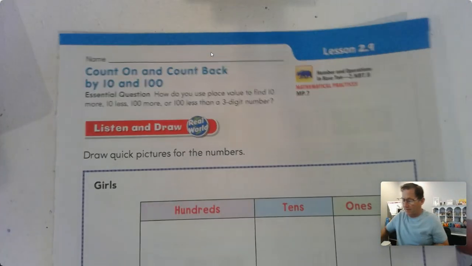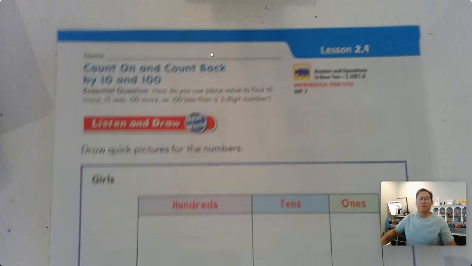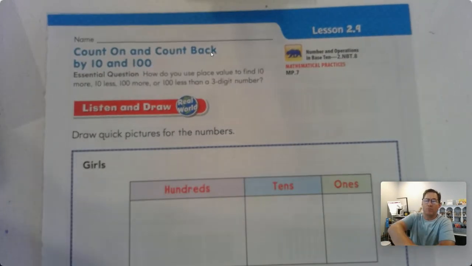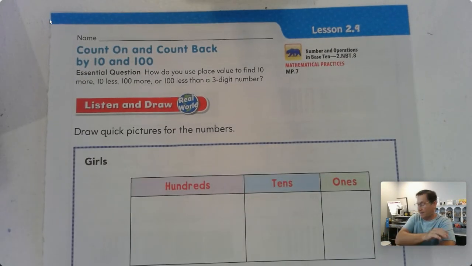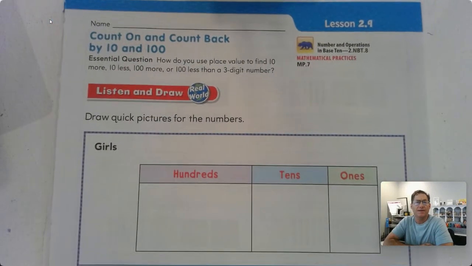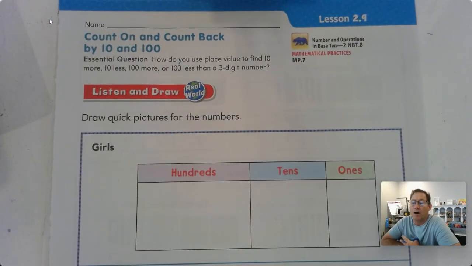Hello, everybody. I'm going to continue our lessons in the second grade Go Math textbook. Today, we're working on lesson 2.9. We're on page 89 of the second grade Go Math textbook. And our lesson today is counting on and counting back by 10 and 100.